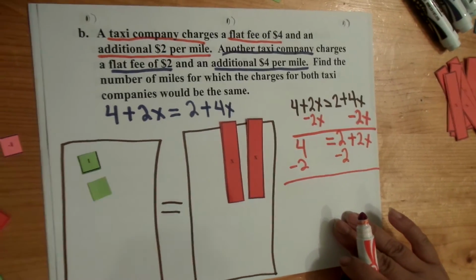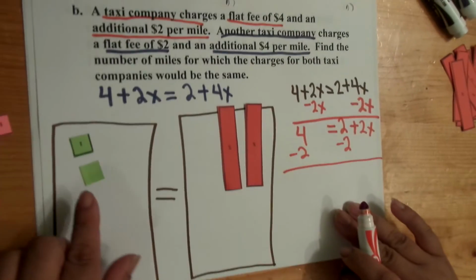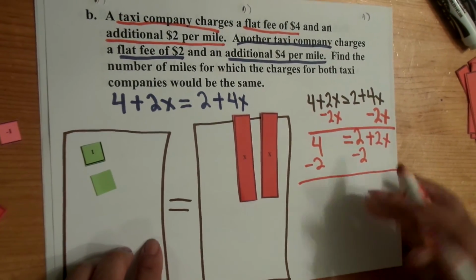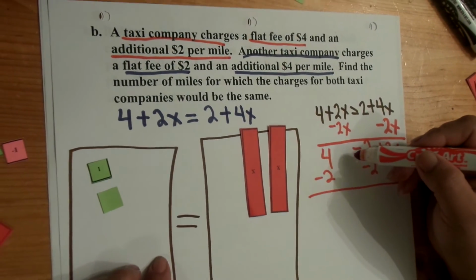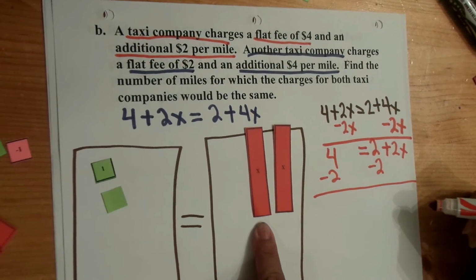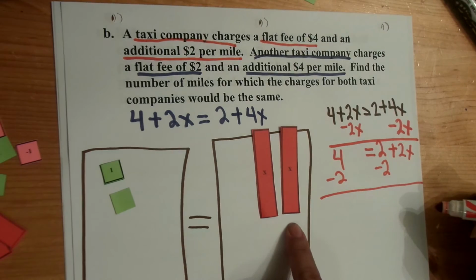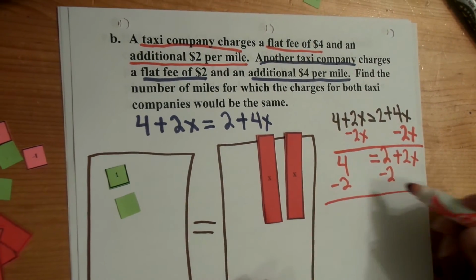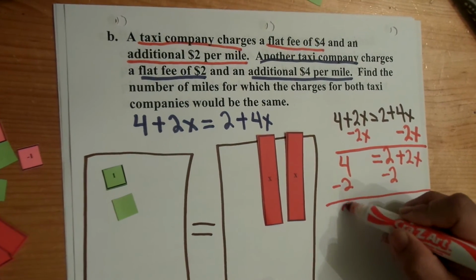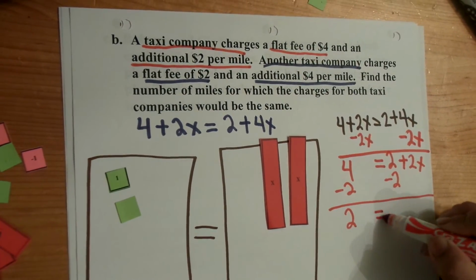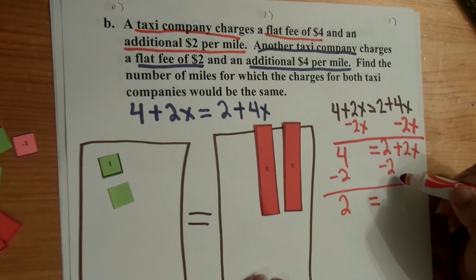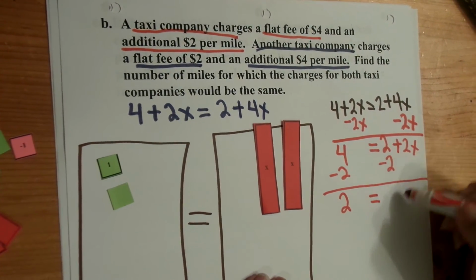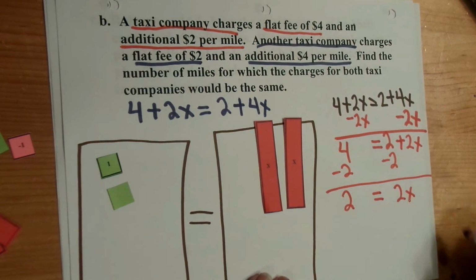We have 1, 2. We have 2 green tiles, which represents 1 plus 1 equals 2. So we have also 2 red tiles, which is 2x. So let's go see what we have. It's 4 minus 2 equals 2. Let's bring down that equal sign. So 2 minus 2 equals 0. We don't have to write that down. We have 2x. Let's go ahead and bring that down.